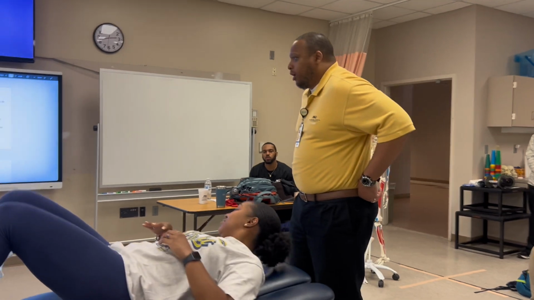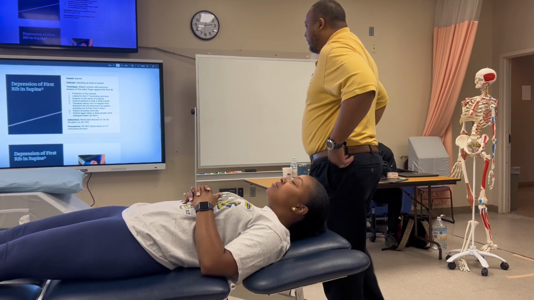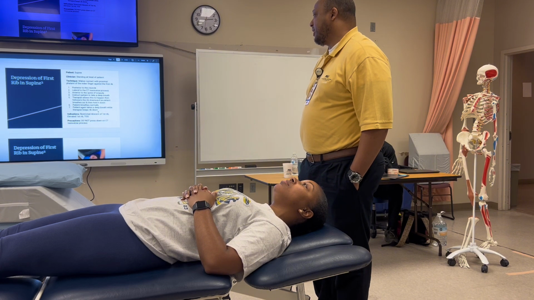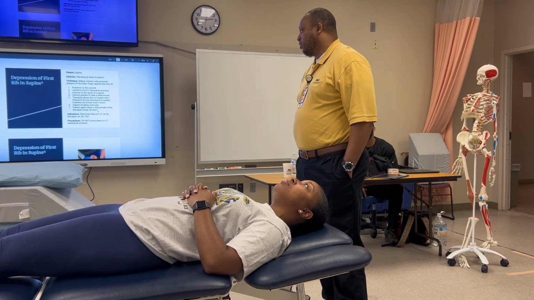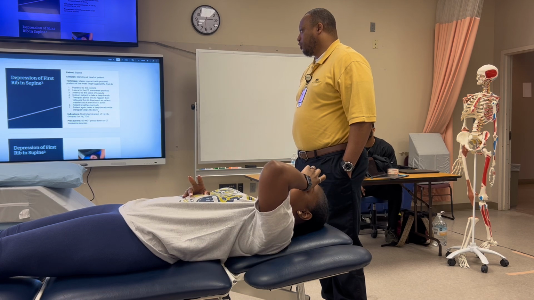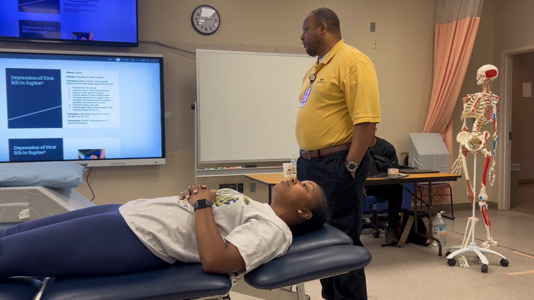So patient comes in complaining of signs and symptoms that may be consistent with thoracic outlet syndrome. This most definitely you want to assess the first rib. It'll be very beneficial to assess it.